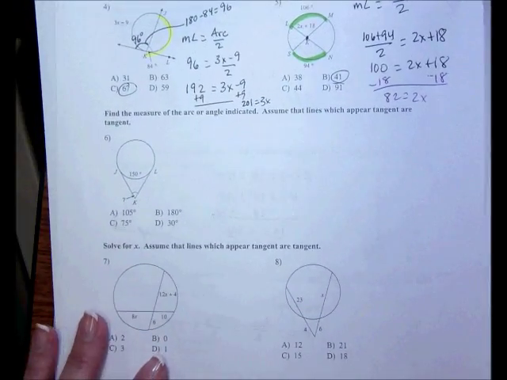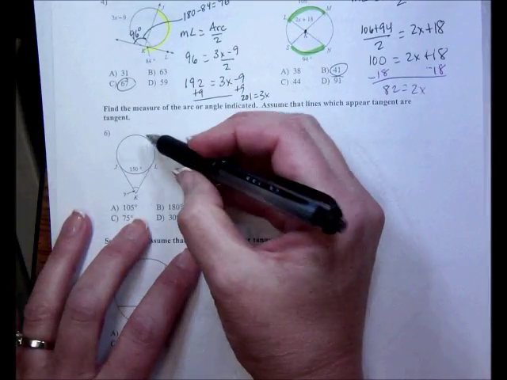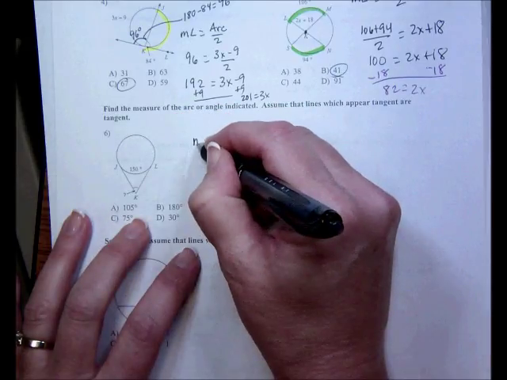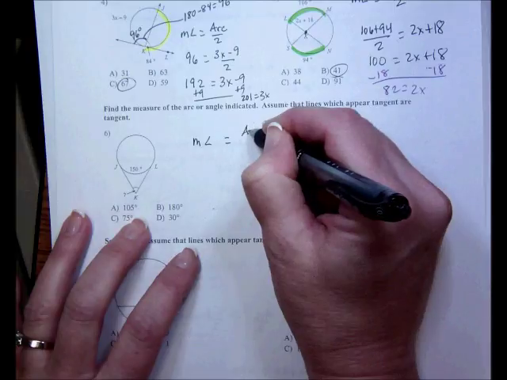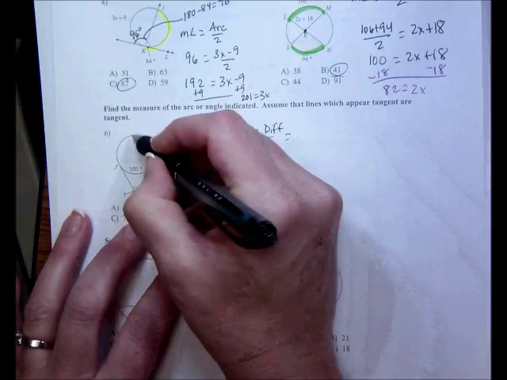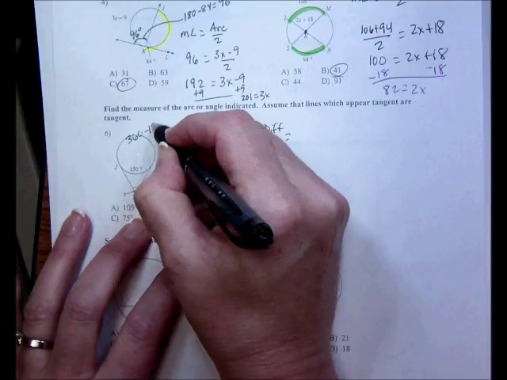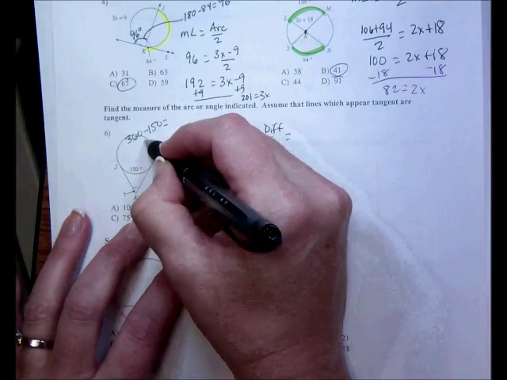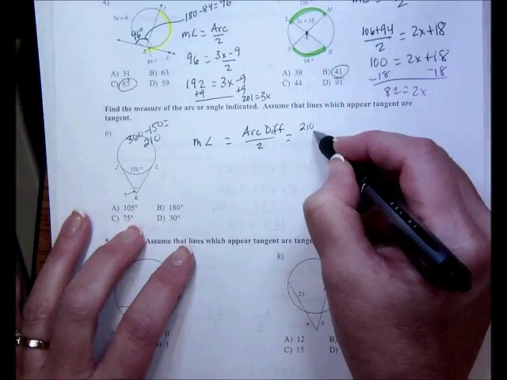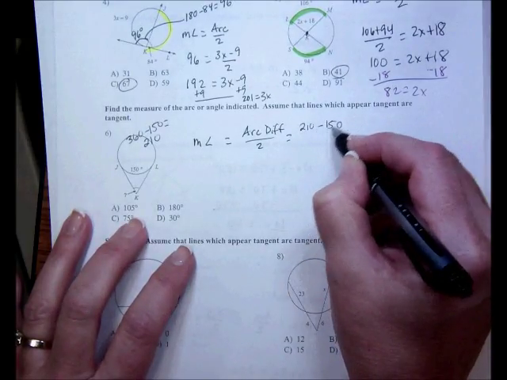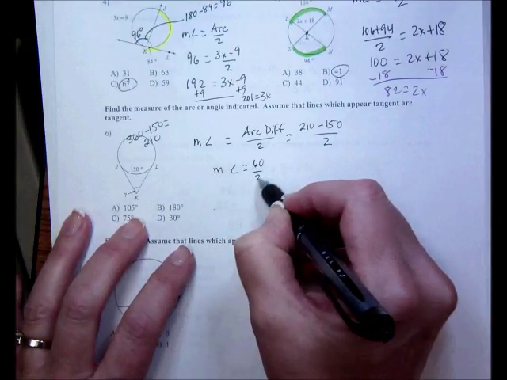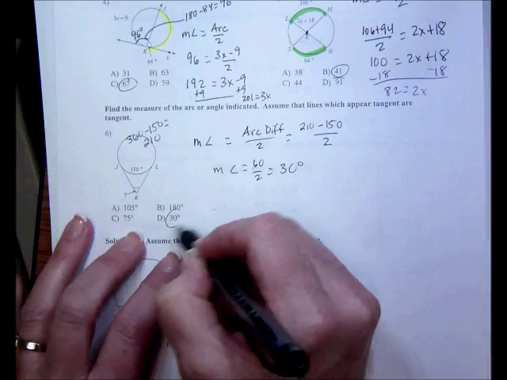Number 6, we talked about today in class too. We can find this a couple of different ways. We know that it's outside the circle, so the measure of the angle is equal to the arc difference divided by 2. So I can find this arc by subtracting it from 360. So in this case, that would be 210 degrees minus 150 degrees divided by 2. So the measure of the angle is equal to 60 divided by 2, 30 degrees.